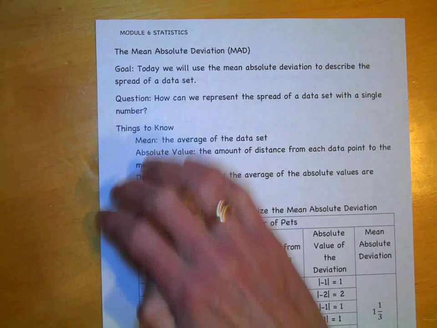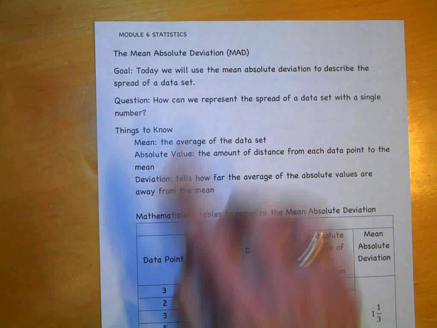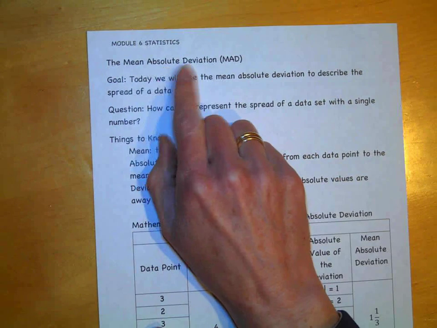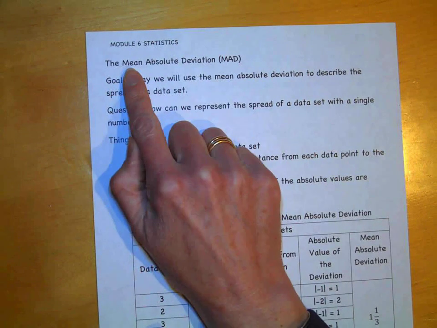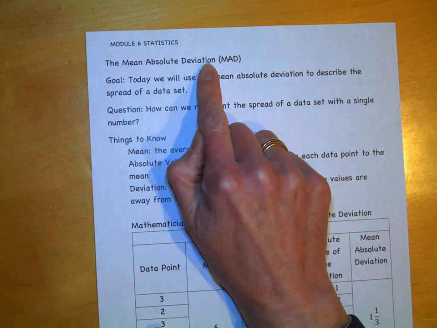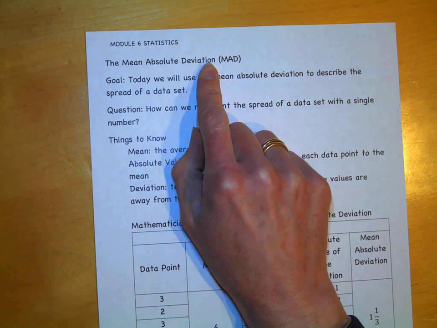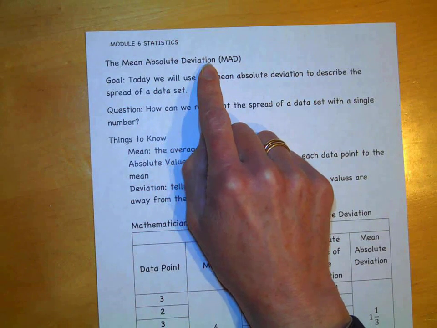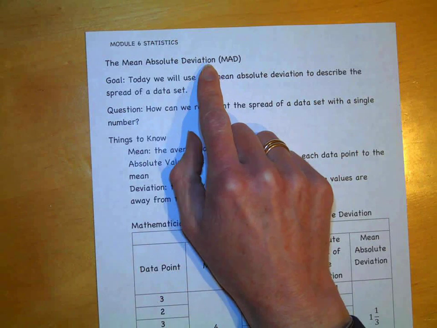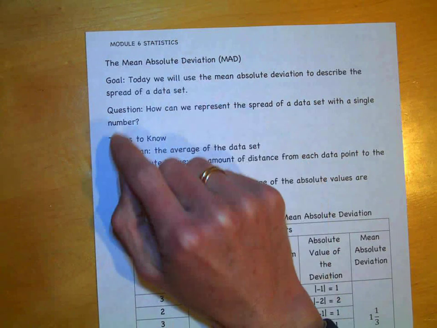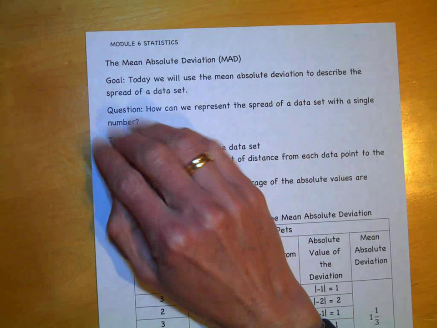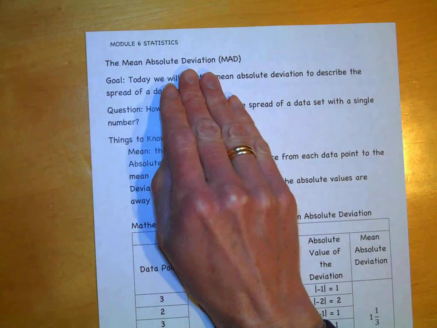Okay, before I go into the things to know, I would like you to focus on this title for just a minute. It says the mean absolute deviation. In the last couple of days, we have been working really hard on learning new terminology that deals with statistics. One of the things that I want you to notice about this title is we've actually worked with all three of these things.